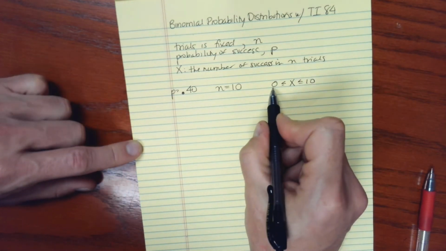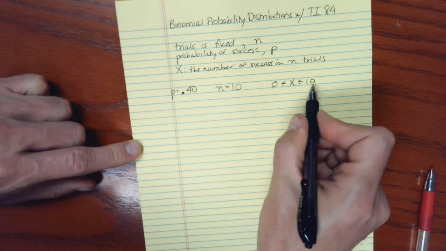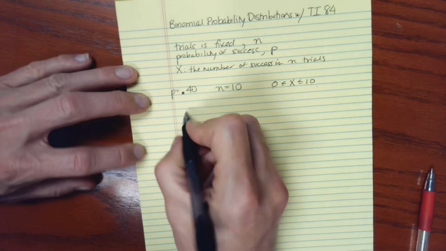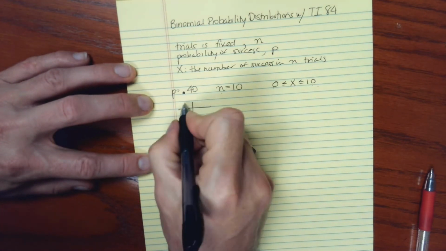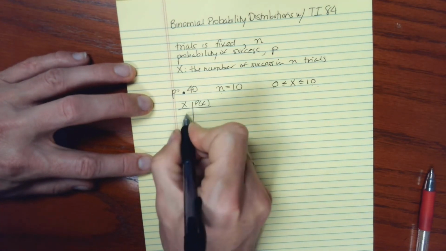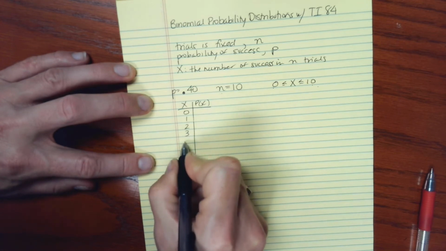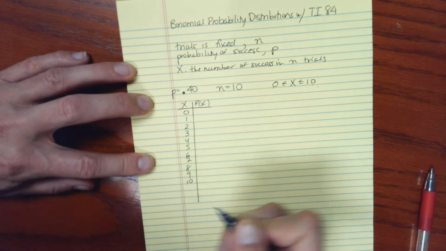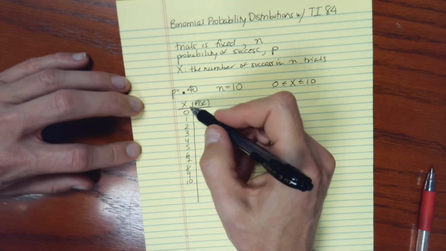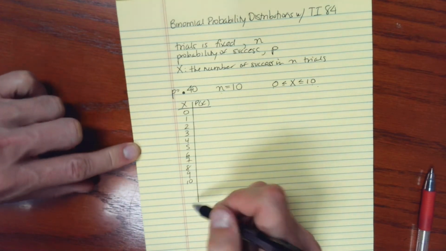So this would be 0 successes, and I can have up to n, which is 10 successes. So if I want to construct a probability distribution, I would need a table which includes the possible values of 0 up through 10.